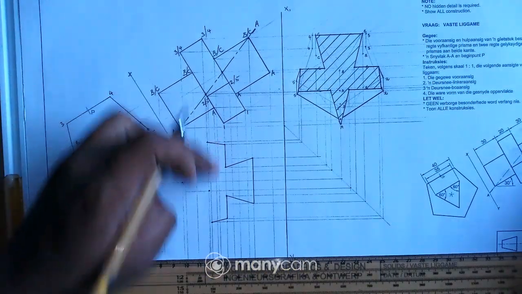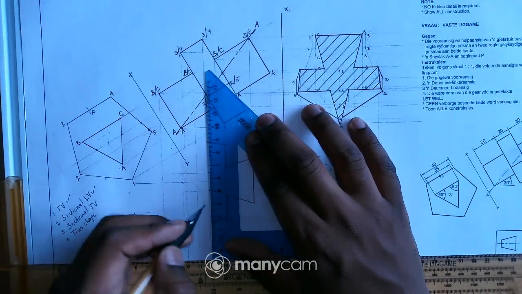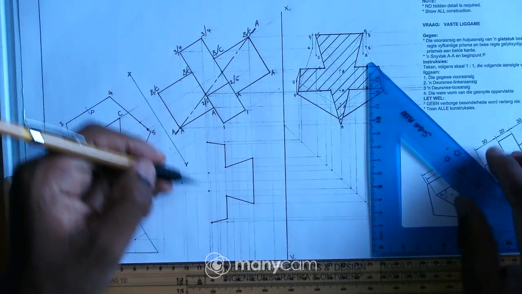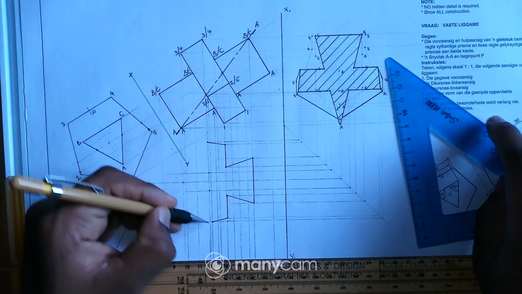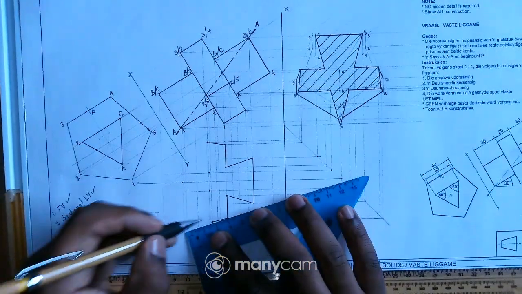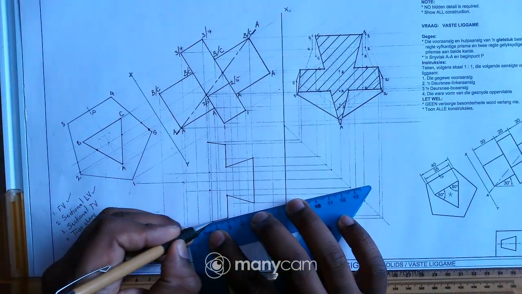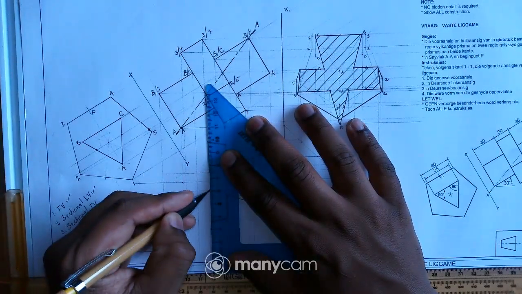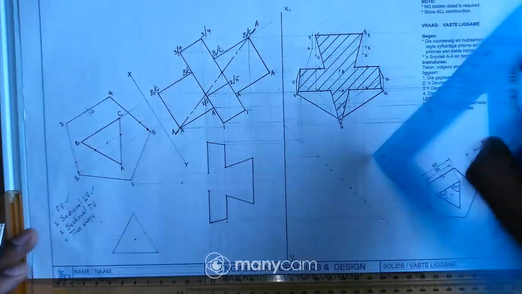So now I can just complete my cut surface. Let me see. So that means I took it wrong here. Yeah, connect those points like that.